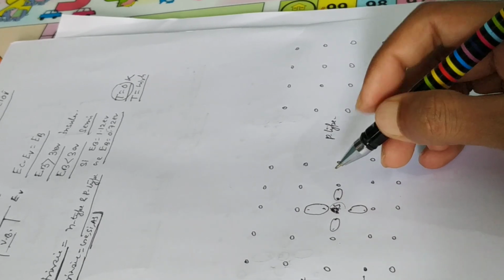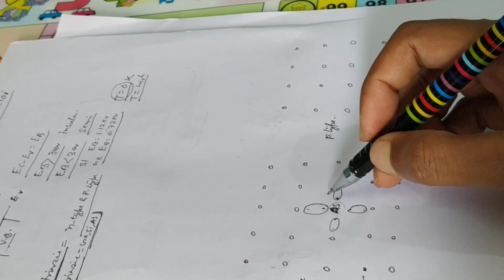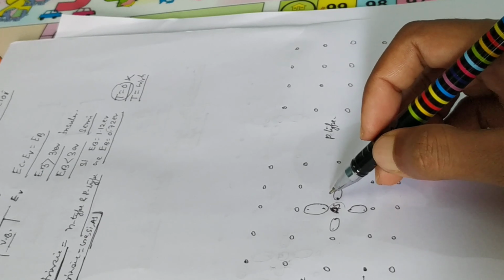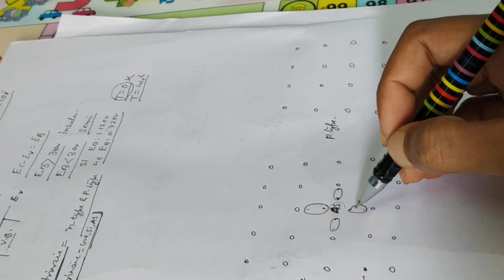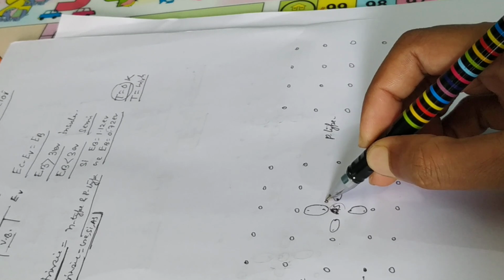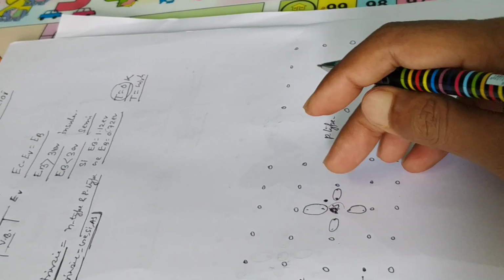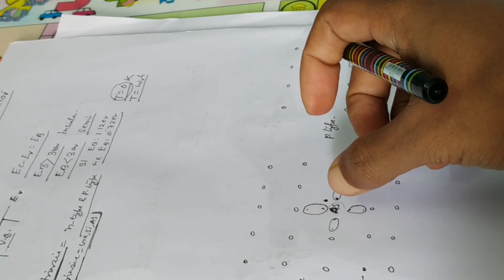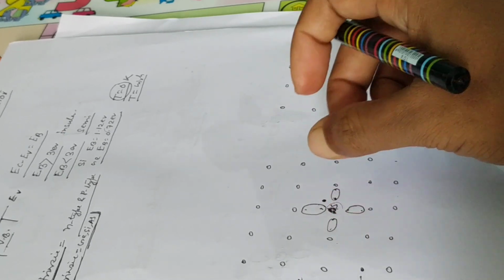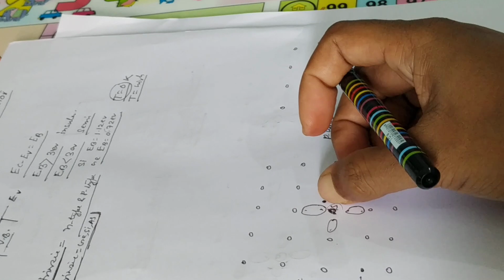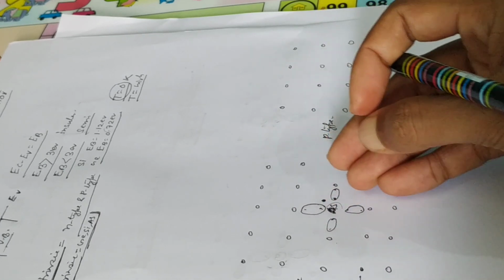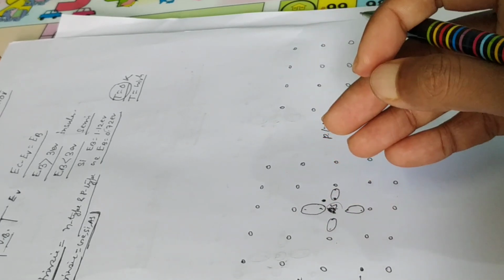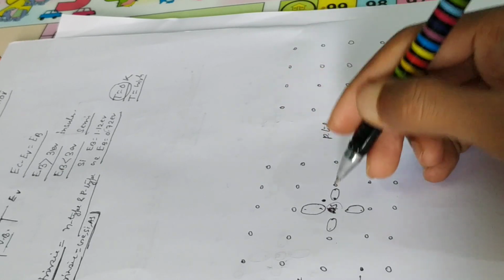But since arsenic has 5 electrons in its outer orbit, the 5th electron becomes almost free. That means the impurity atom donates the 5th electron, and each impurity atom donates its 5th electron.